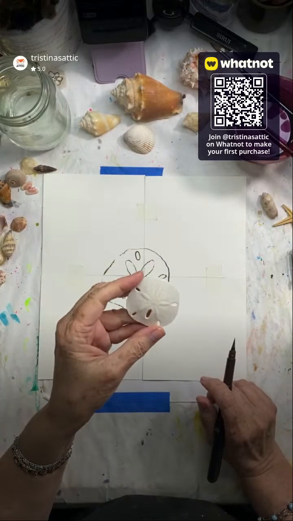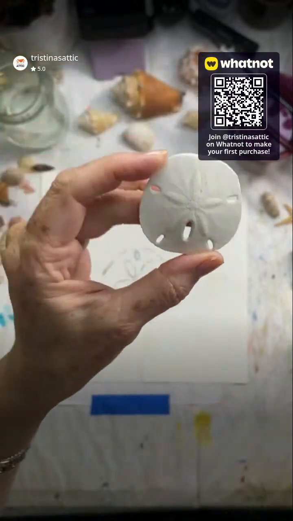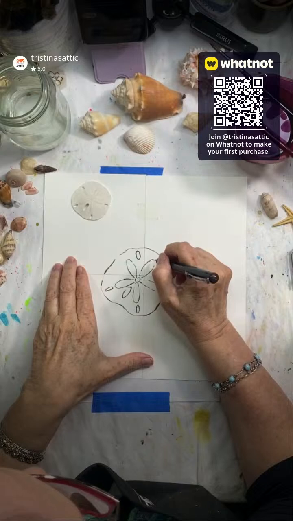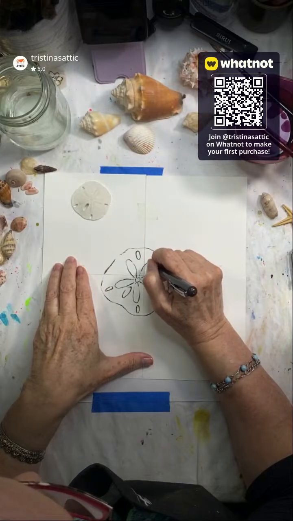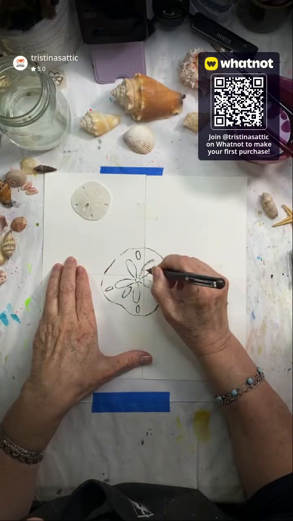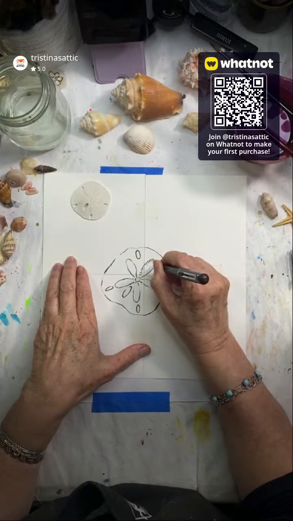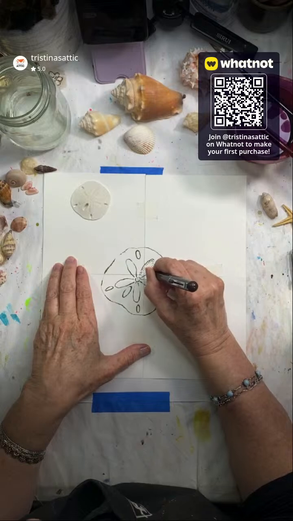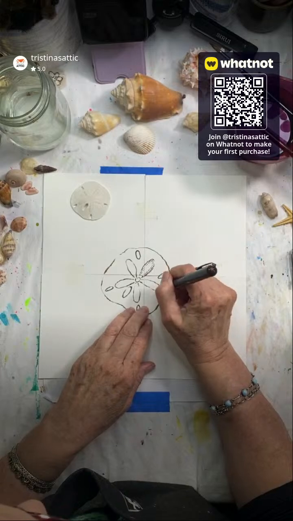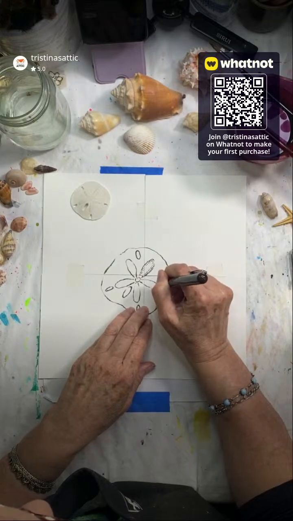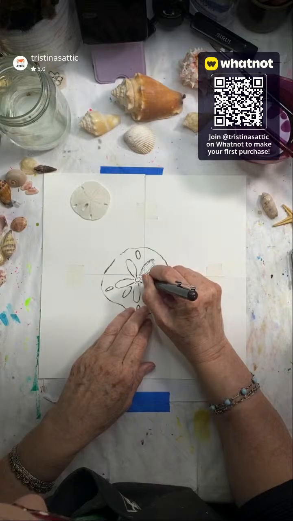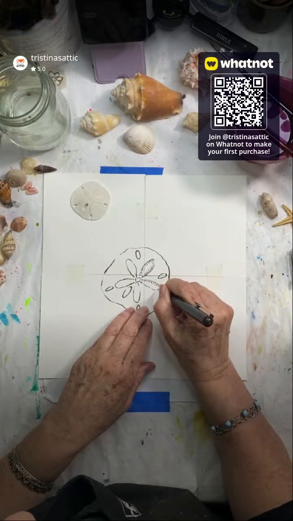Now, the cool thing here is if you look inside the little star shape, there are little lines there. So I like to put some of these little lines in here, like that. And then like that, because it's just a little bit extra part of the design, right? So we'll go here like this and then just bring some of it. We don't have to do too much because we're going to come back in later and put a little bit of watercolor paint here.